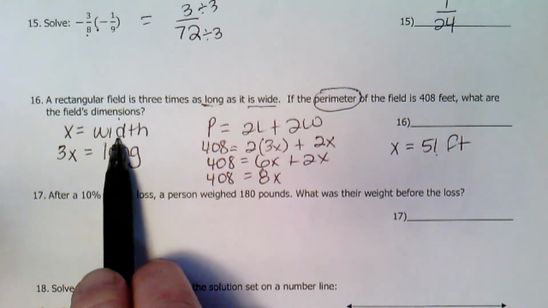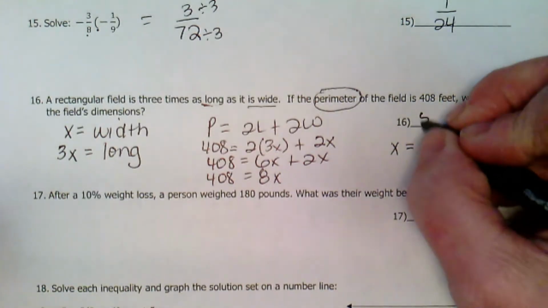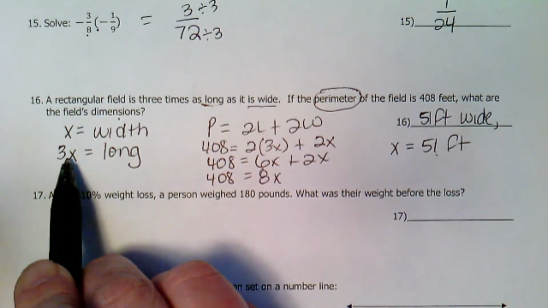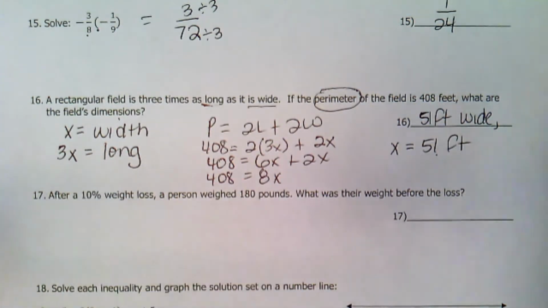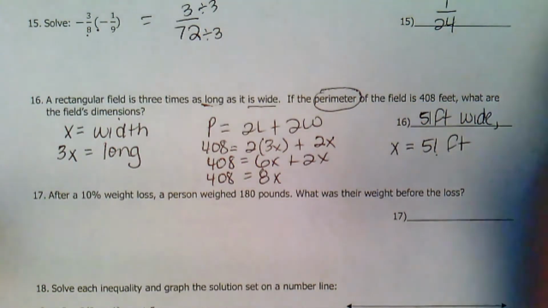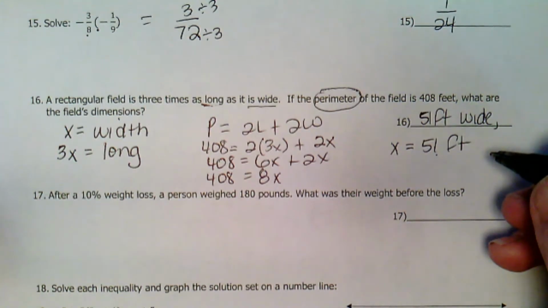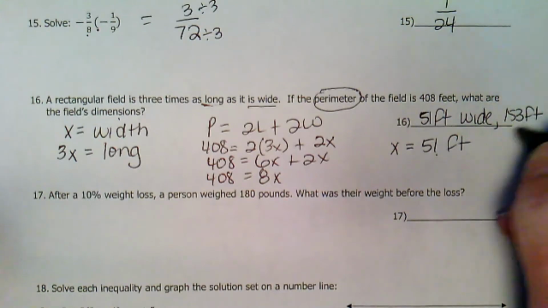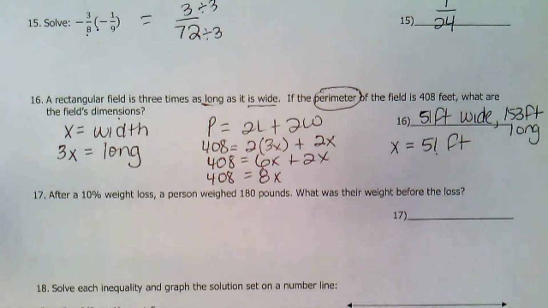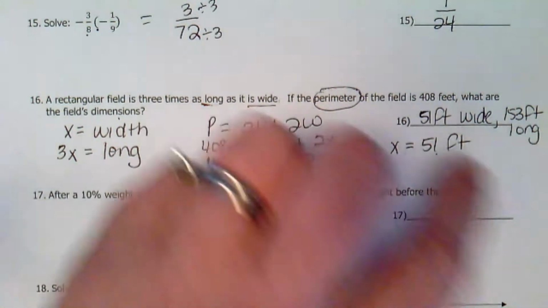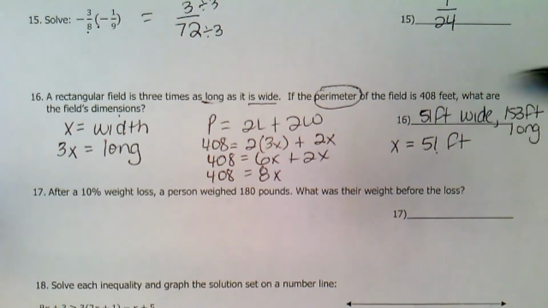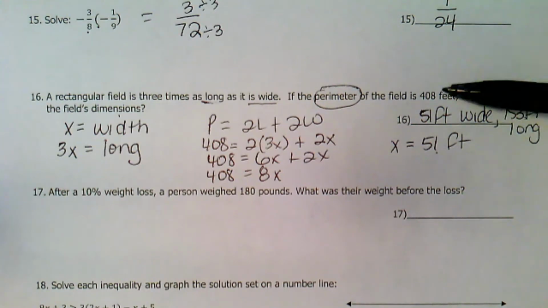So x is our width, so it is 51 feet wide, and 3 times that would be our length, so 51 times 3. I got 153. And then you can check yourself if you plug these numbers back in. You know, it's 2 lengths and 2 widths, so if we added 2 of those and 2 of those, it should equal 408.